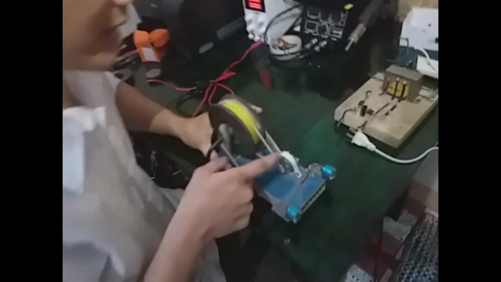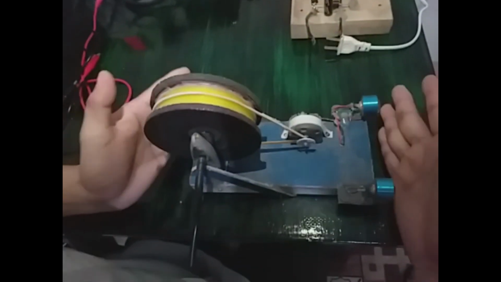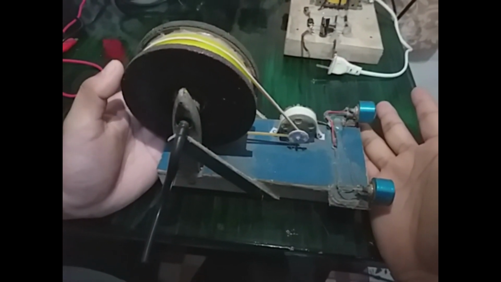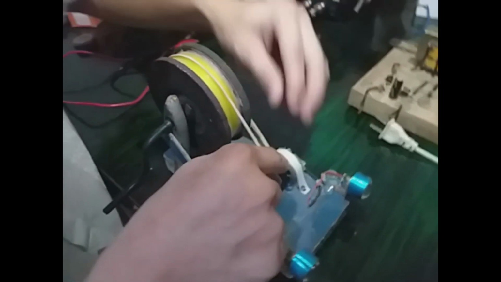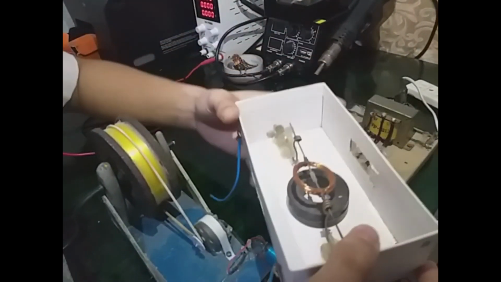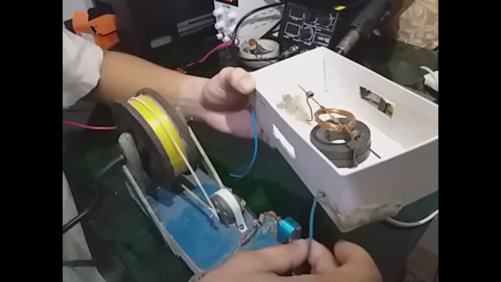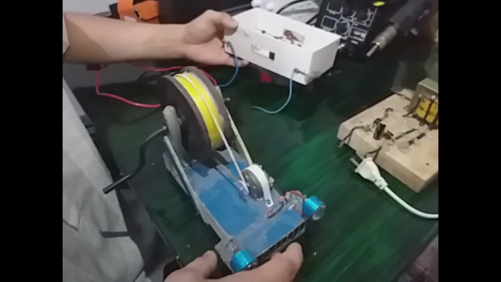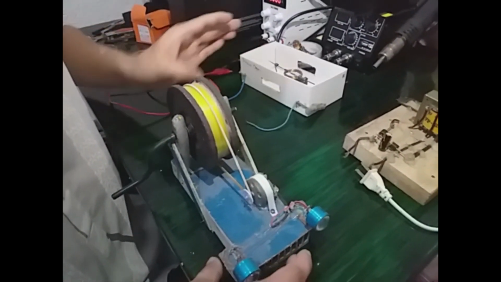So this is an example of an electric generator. If an electric motor converts electrical energy to mechanical energy, an electric generator does the opposite.